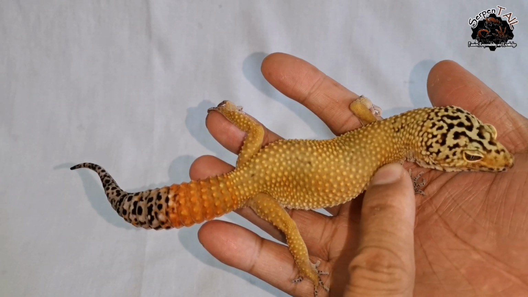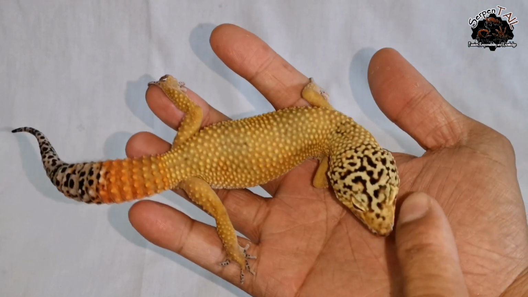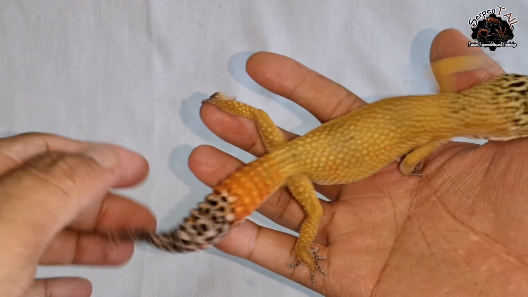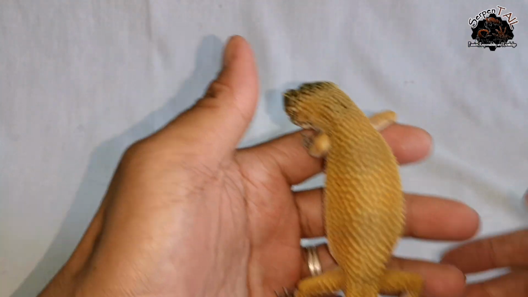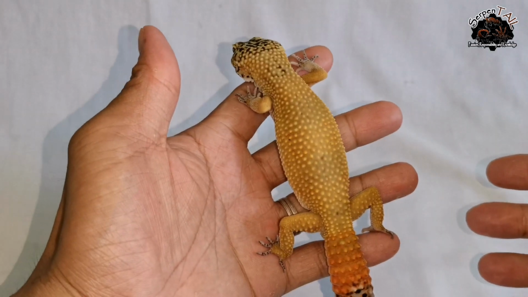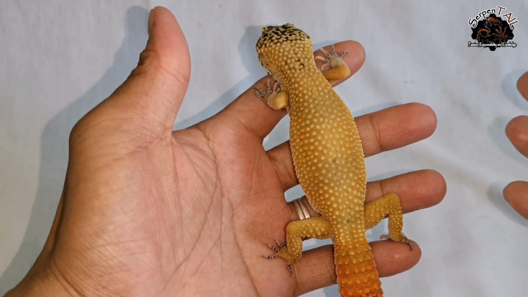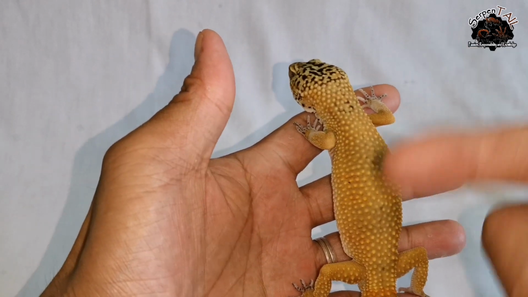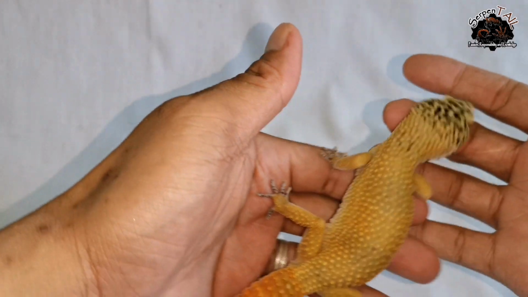Merong natutubuan ng spot sa likod, yung iba totally nawawala talaga, o yung iba naman nawawala yung spot sa ulo, which is what we call baldy. So may mga drastic changes talaga dito sa mga leopard gecko. Iba naman, yung mga snow nila, akala nila nawawala yung spots, pero kalaunan after 1.5 years, bumabalik yung spots at lalo pang dumadami yung spots, halos na-cover na yung katawan niya. Same ways din yan sa mga hypo at super hypo.